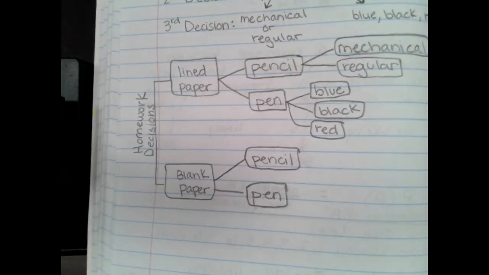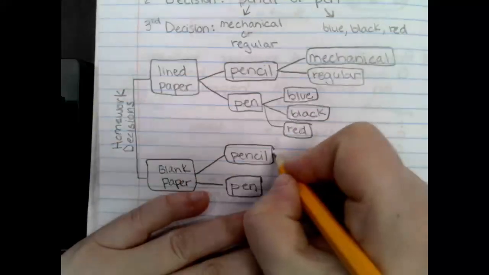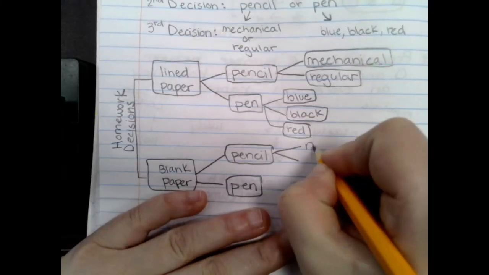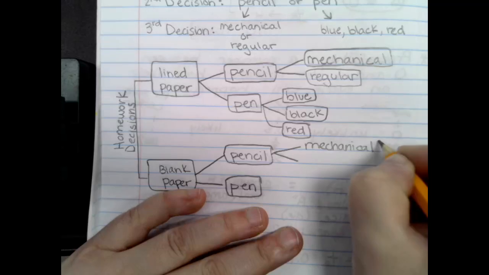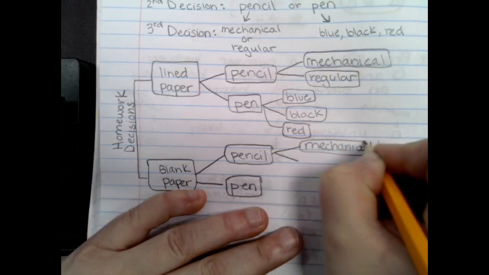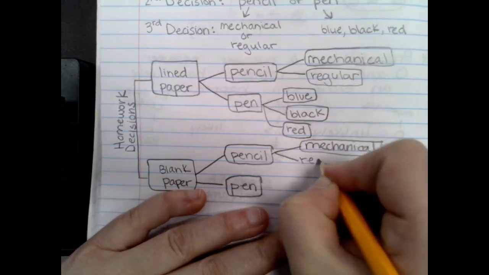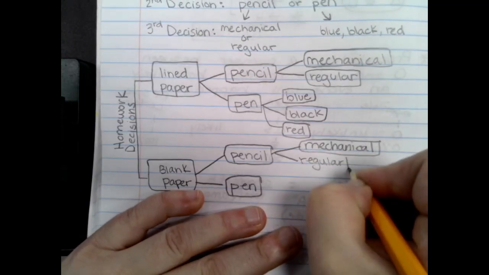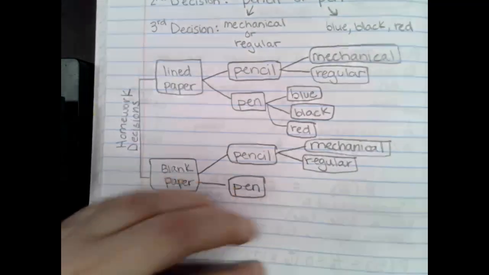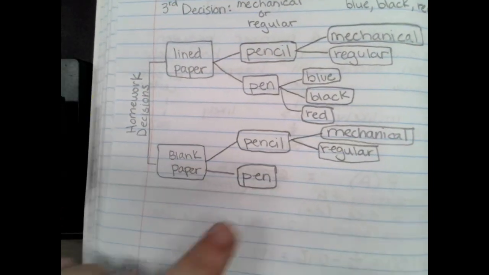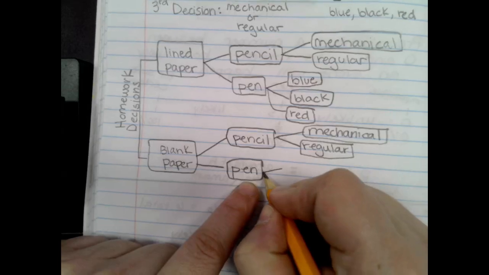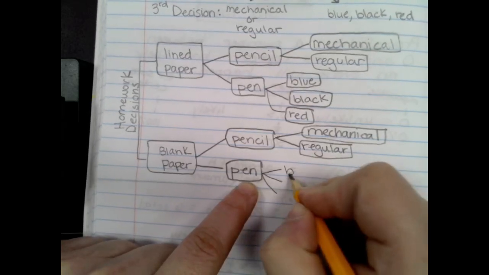All right. Next on the bottom, it's really similar now. For a pencil, what are our two branches? Mechanical or regular? And then if I choose blank paper, pen, what are my three options for pen? Blue, black, and red.